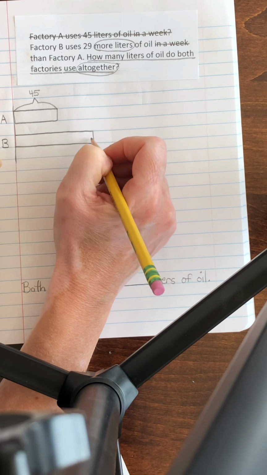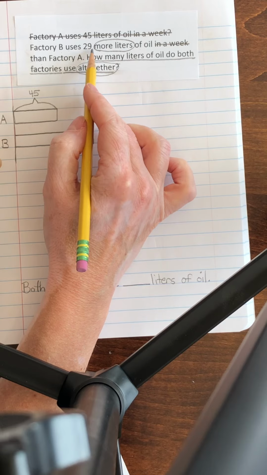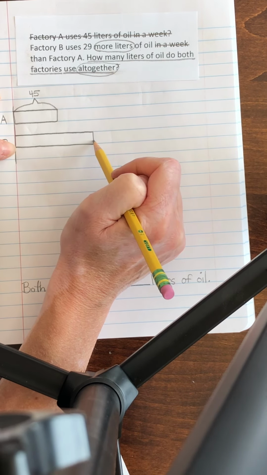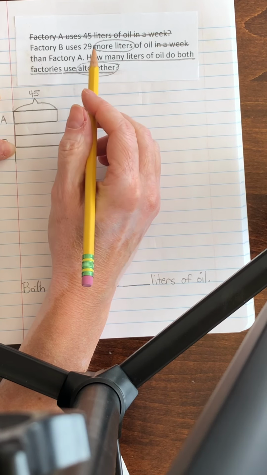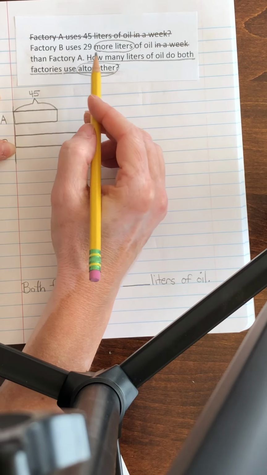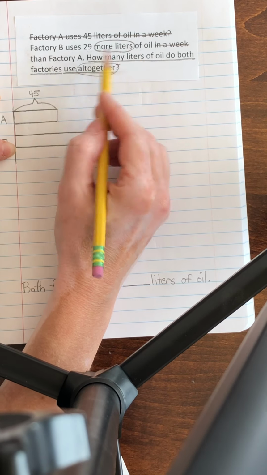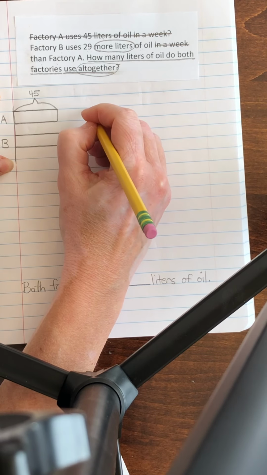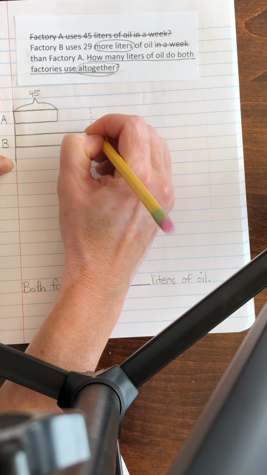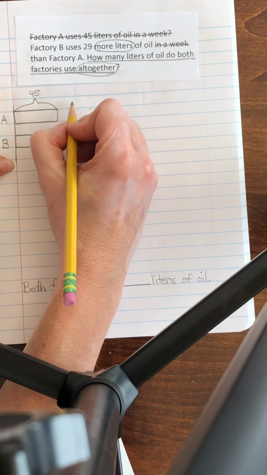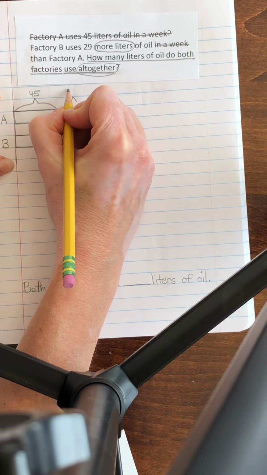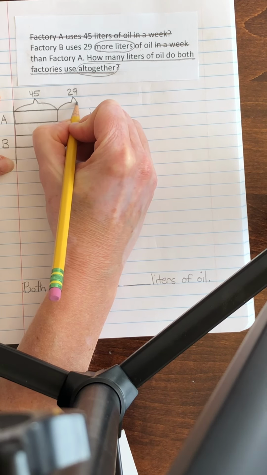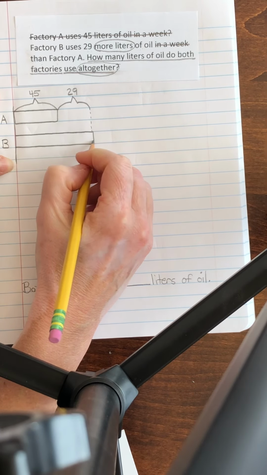Do I know what B is? Factory B uses 29. Is this 29? Well, no, because that's 45, and this is bigger, and 29 is smaller. So what do I do with this 29? 29 more liters of oil than factory A. So it uses this space right here. This much more. This is how much more factory B uses. So we have a 29 over here because this is the amount more that is used to get you all the way to the edge of B.